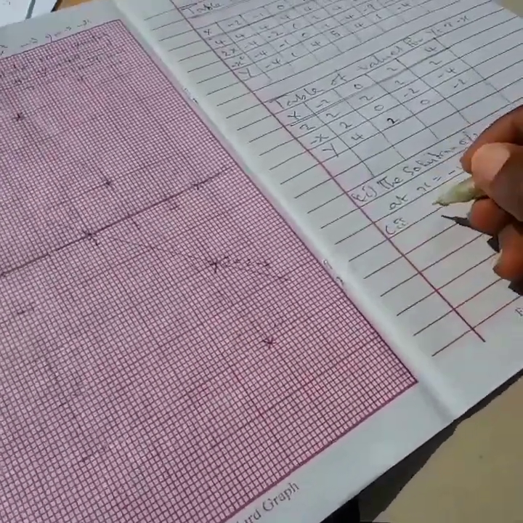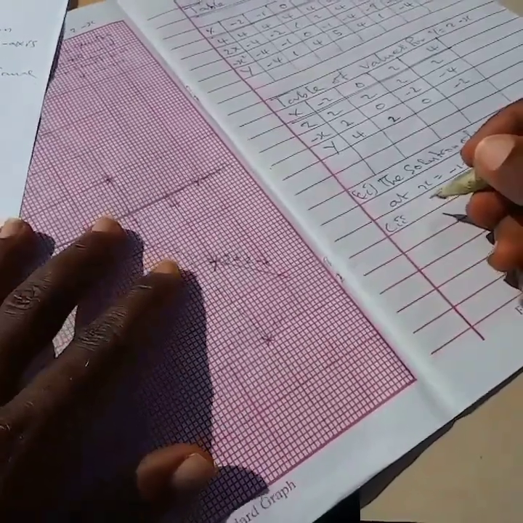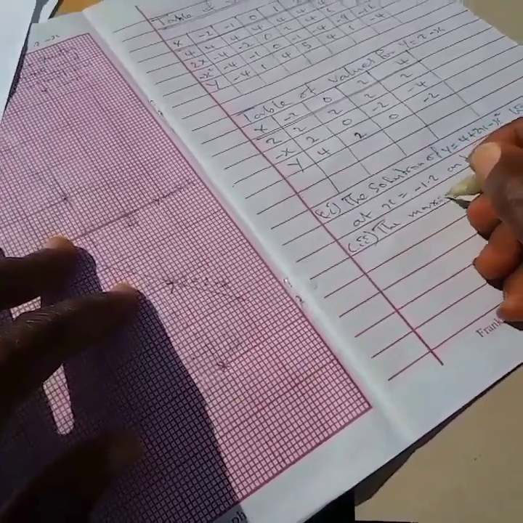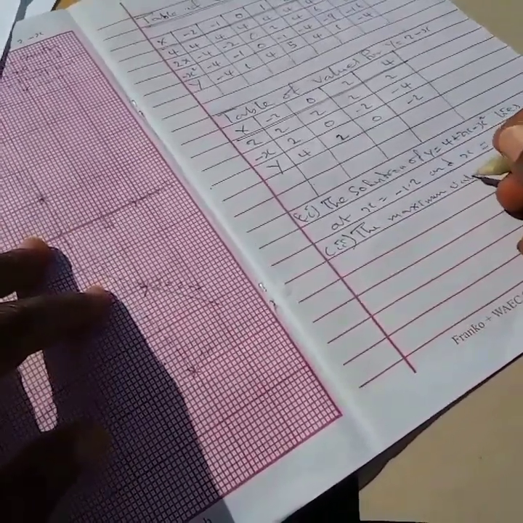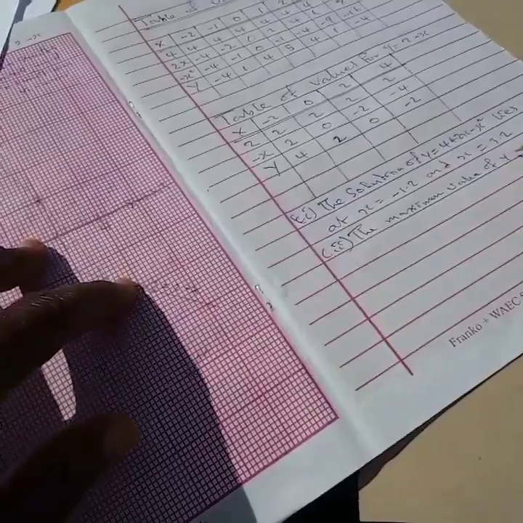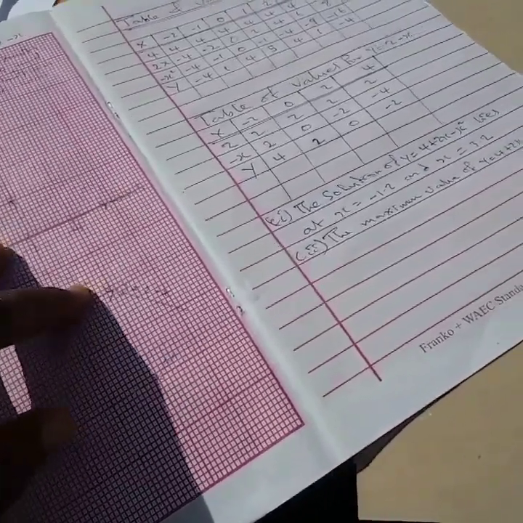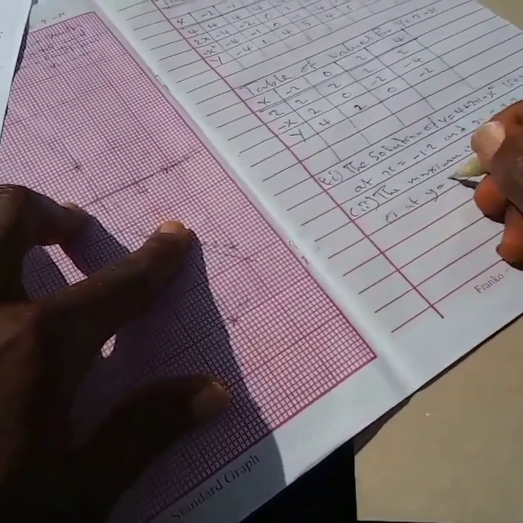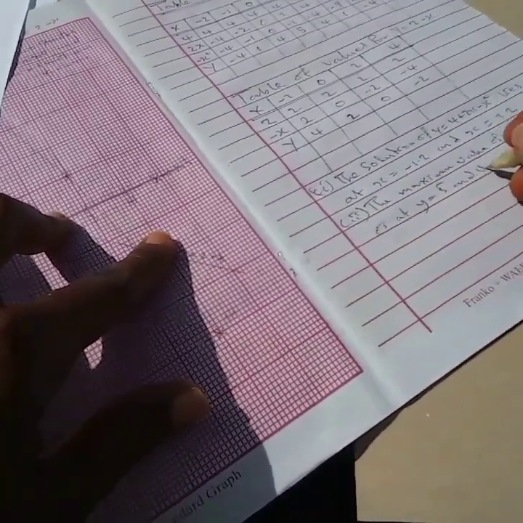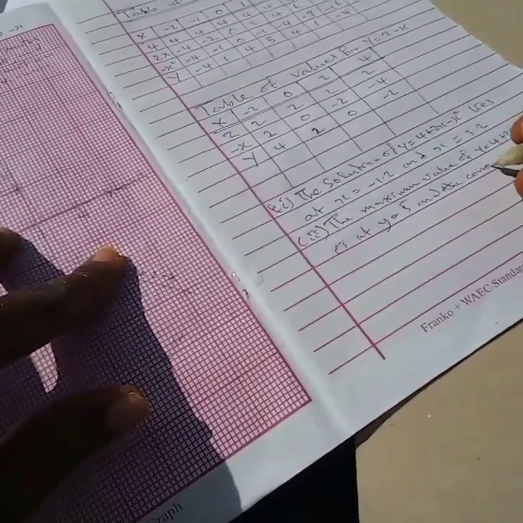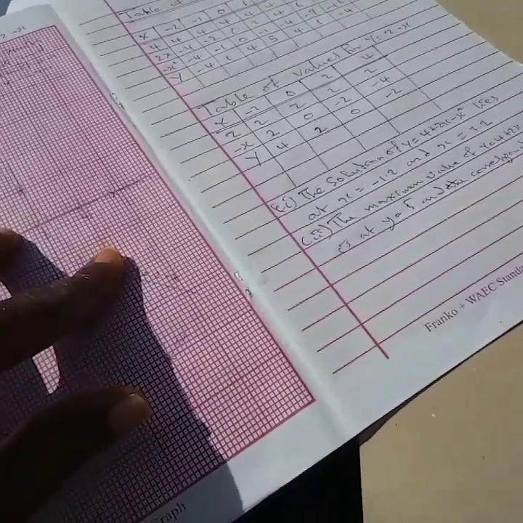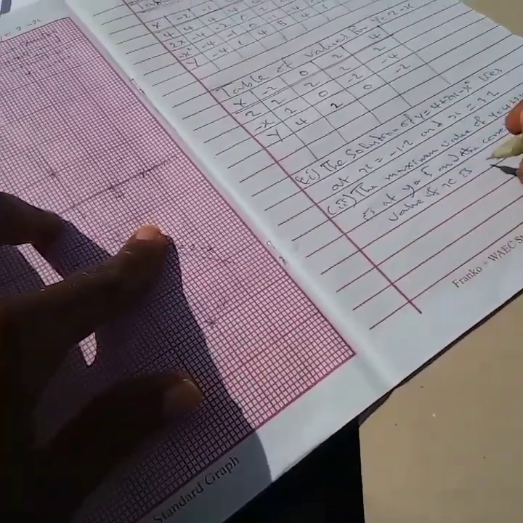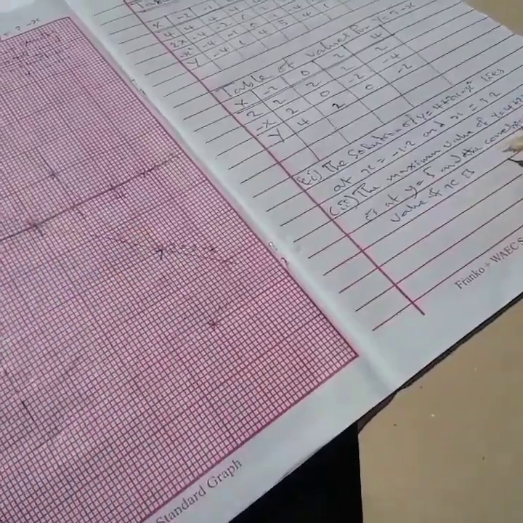So, the maximum value of y equals 4 plus 2x minus x squared is y equals 5, and the corresponding value of x is, where did we get it?